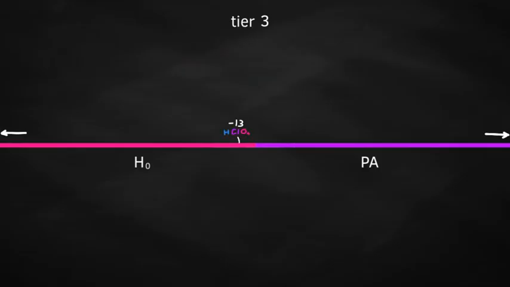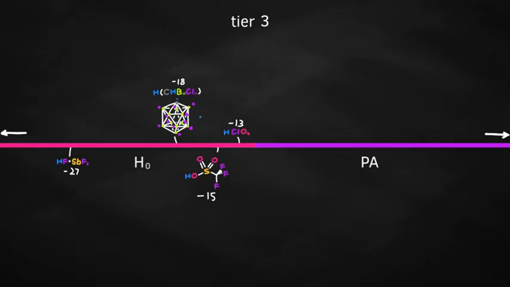Perchloric acid, -13. Trifluoromethane sulfonic acid, -15. Chlorinated carborane acid, which is essentially a huge ball, -18. Very amusing structure. Magic acid, -27. And fluoroantimonic acid, -31. Alright, and bases.